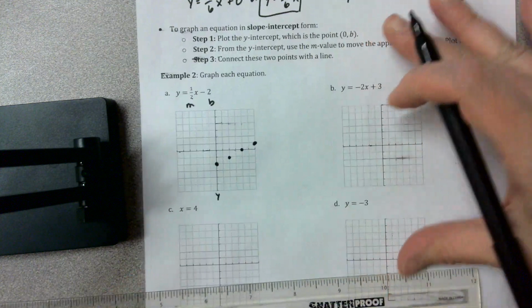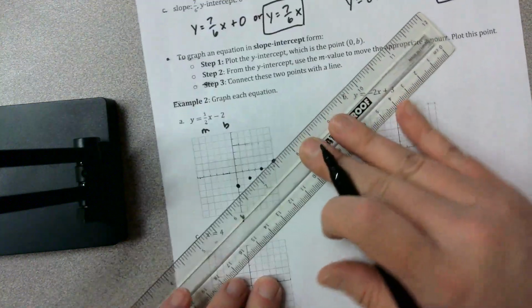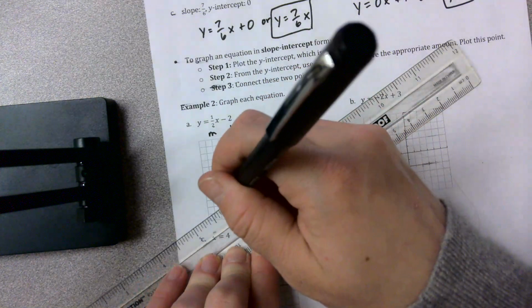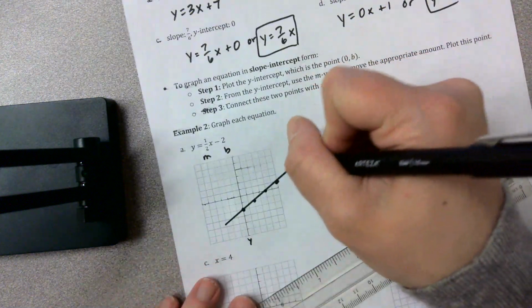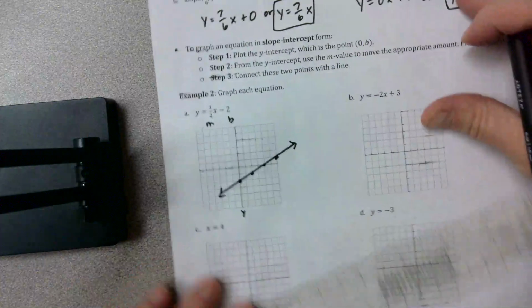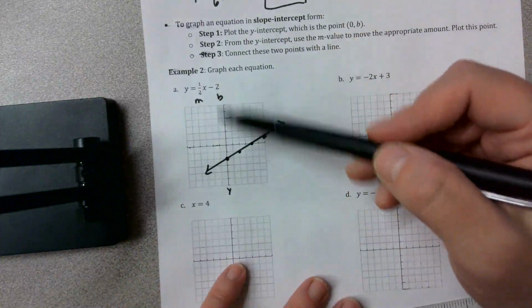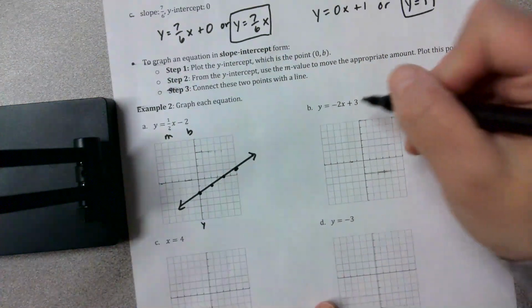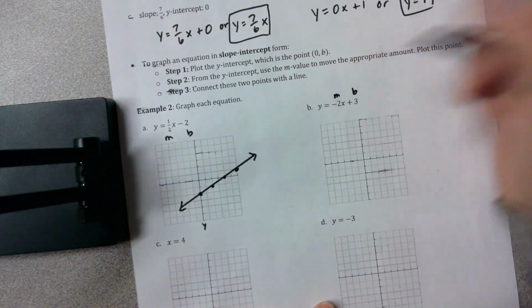Okay, then you just connect your points. Make sure you're using a ruler, otherwise it's going to look sloppy. Just with a quick glance, did it begin at -2? Yes. Is my slope positive? Yes. Same thing here. We're going to begin with b, and we're going to move with m.